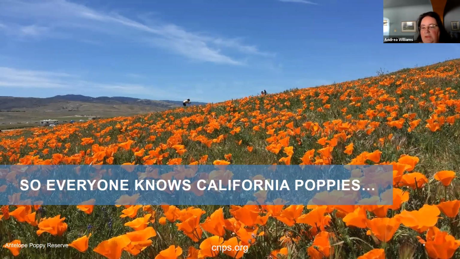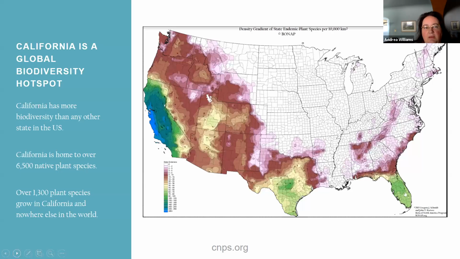So there is a tremendous diversity in California, and everybody knows kind of about our iconic state flower, the California poppy, but California is a global biodiversity hotspot. We are more biodiverse than any other state in the United States, and that includes Alaska and Hawaii. We are home to over 6,500 native plant species.